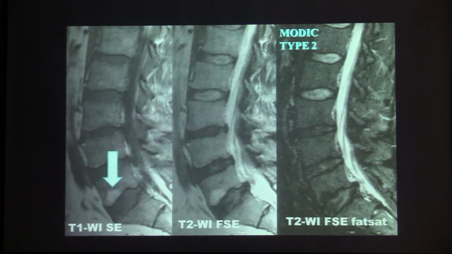Modic 2 is, again, end plate, typically hemispherical. This time it's fat signal. If you look at it, you say, well, the marrow next to it is fat. Why is this brighter? Remember that your hematopoietic marrow, your red, blood-producing marrow, is still in your axial skeleton as an adult. So the fat next to it is about 40 to 80% fat depending on your age and your hematopoietic reserve. This is closer to 100% fat.